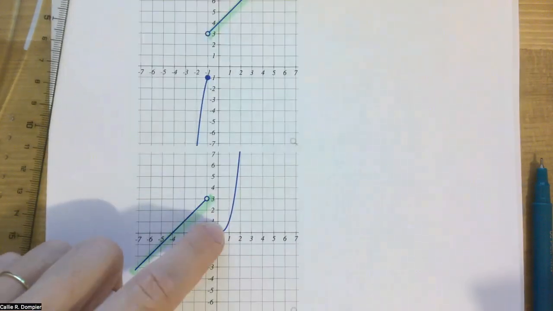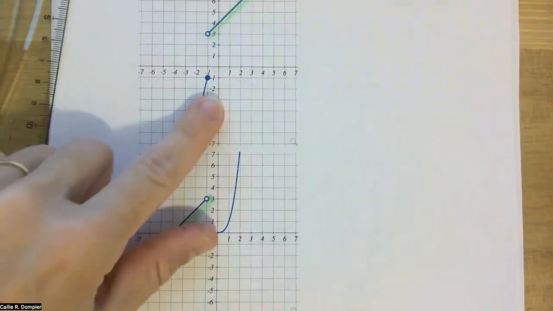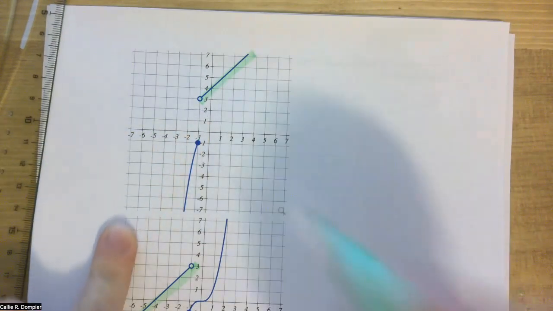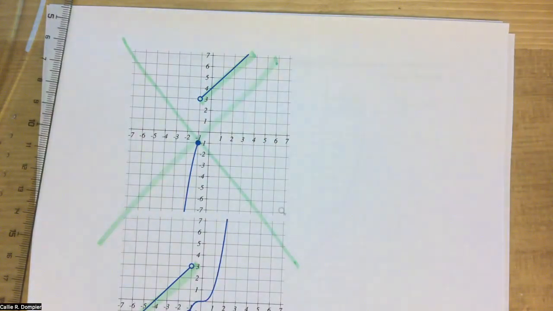It should be looking like this. But here they switched the places, right? We have x plus 4 after x equals -1. That's the wrong answer. Okay? So all of those look the same, right?